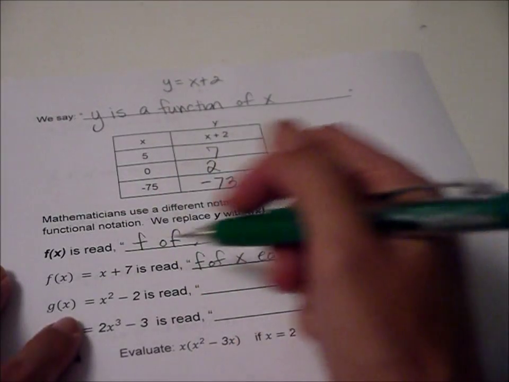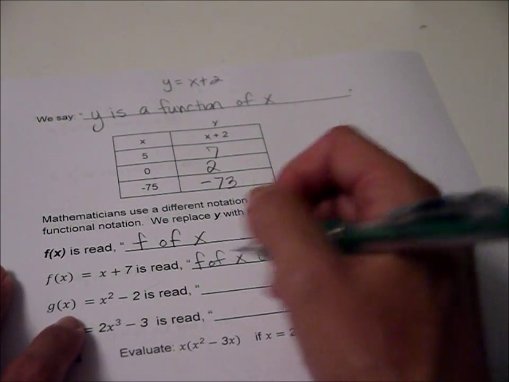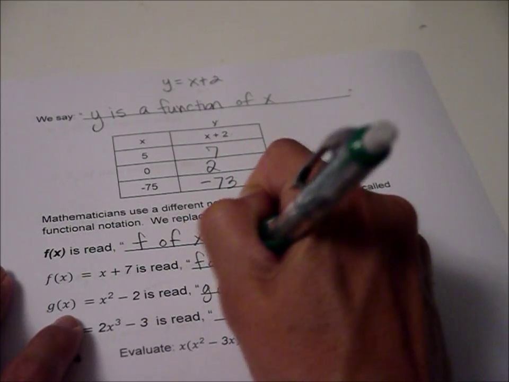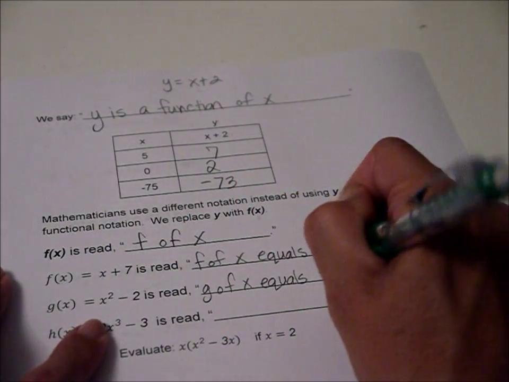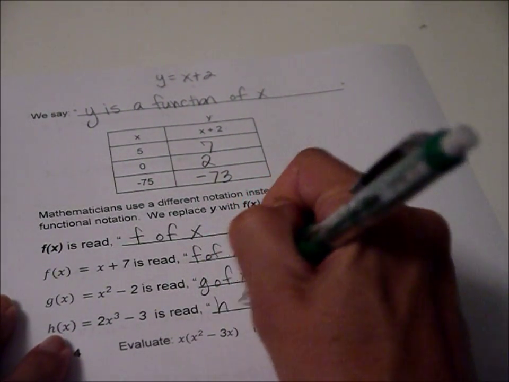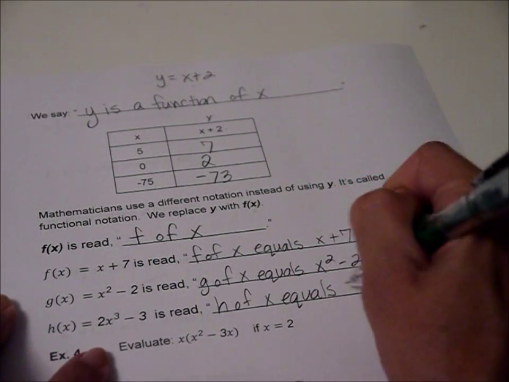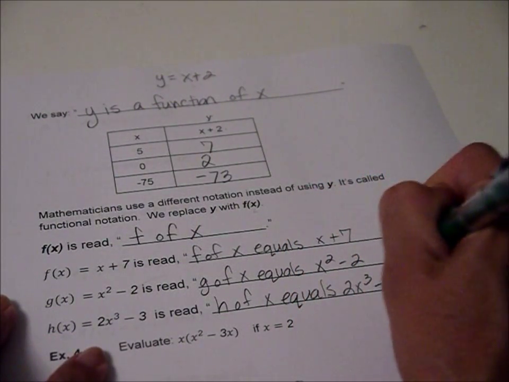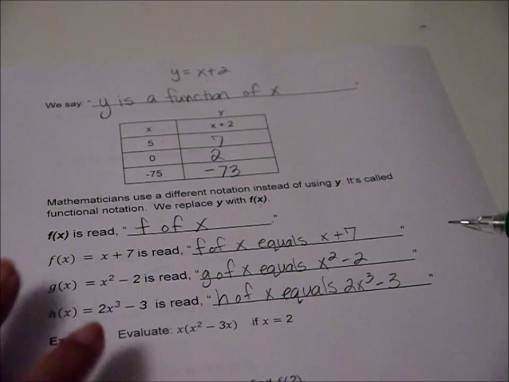Now, if we had this, again, this could have been y equals x squared minus 2. But instead, it's g of x equals x squared minus 2. This one is h of x equals 2x cubed minus 3. So that's how we read it.